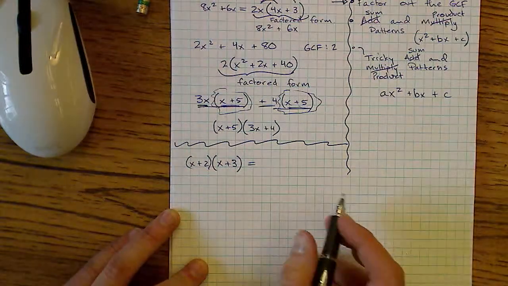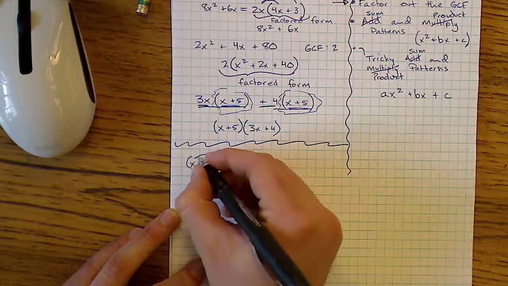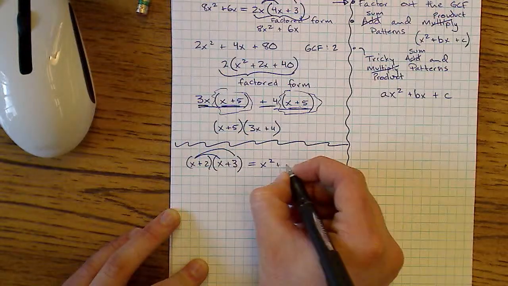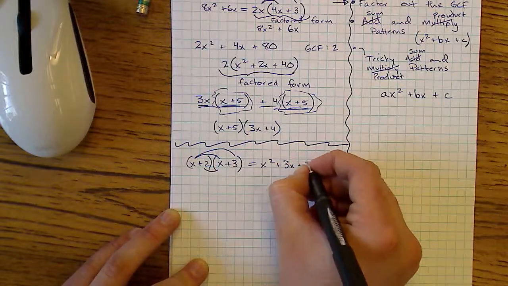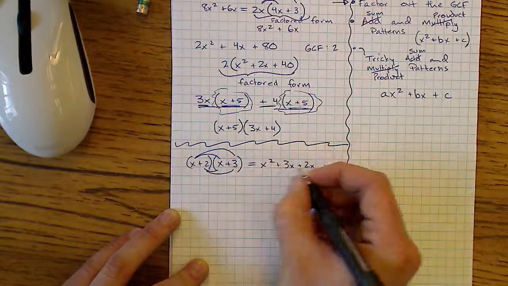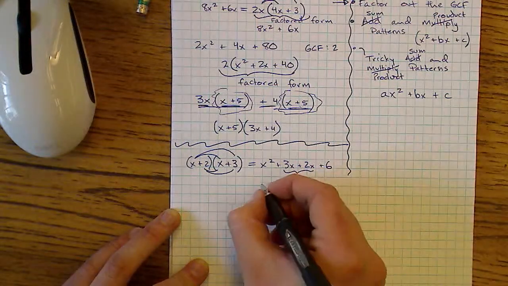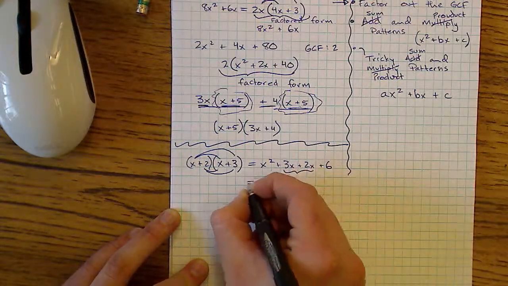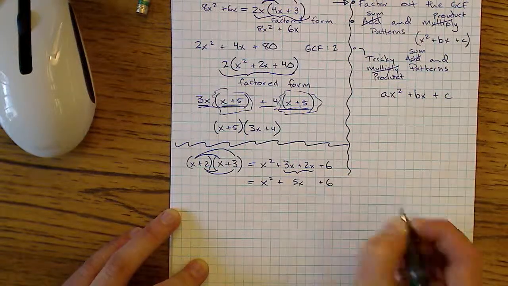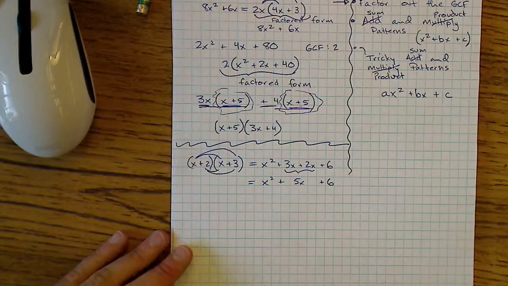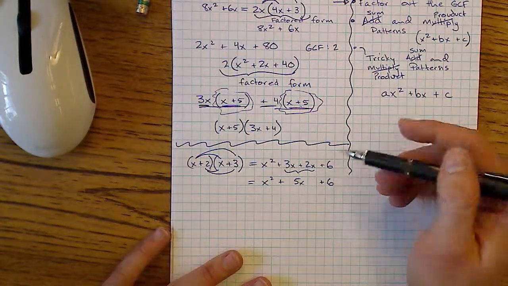I get x times x squared, x times 3, 2 times x, 2 times 3. And I combine these like terms to have x squared plus 5x plus 6.